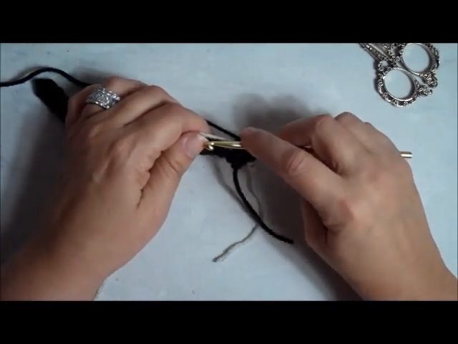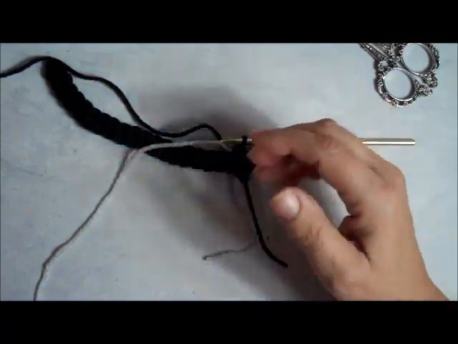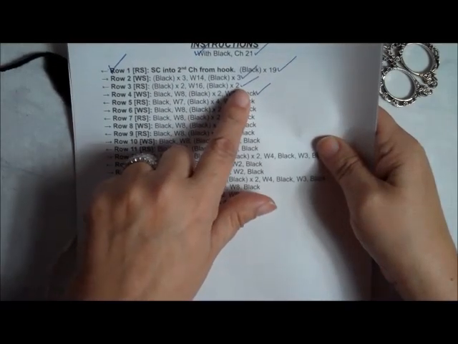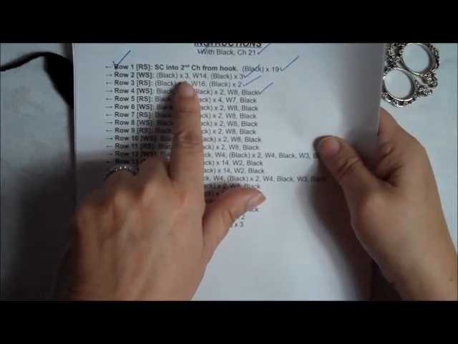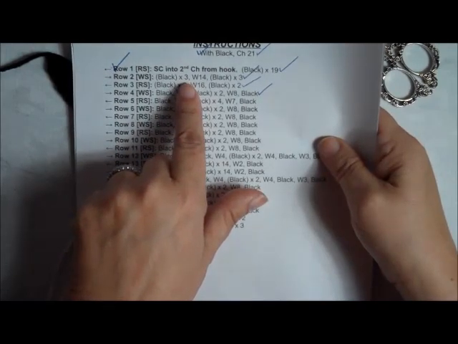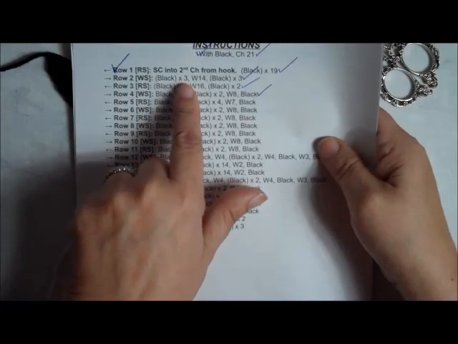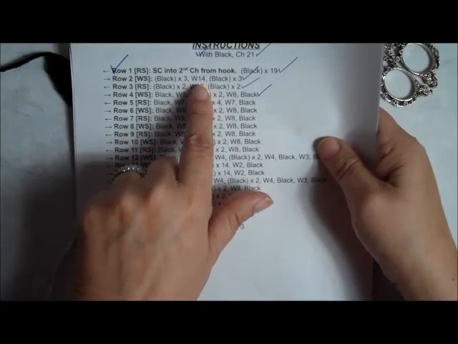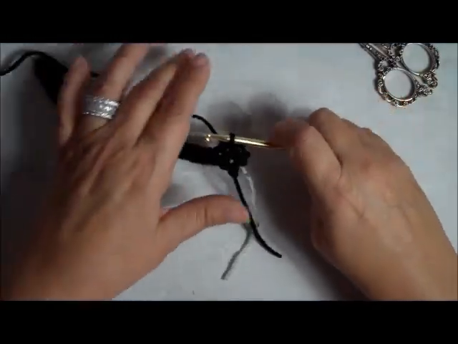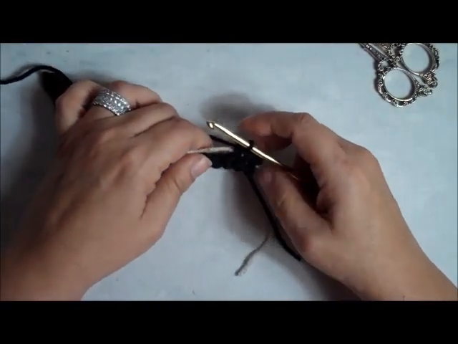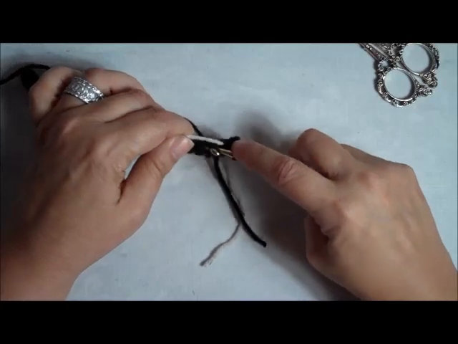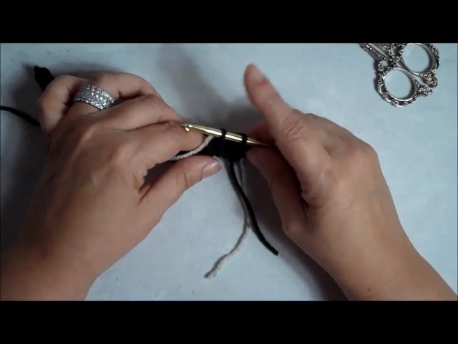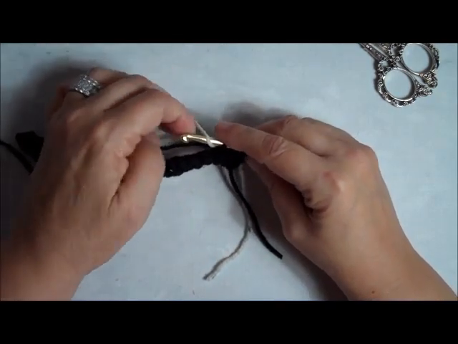It calls for 3. So when we're looking at the pattern and we see black 3, white 14, black 3, always look ahead. You should know that when you hit the 3rd single crochet in that cluster, you will need to get ready to change yarn for the next color. You're going to do that by crocheting the single crochet in your black, but you're not going to close the stitch out with the same color. You're going to close the stitch out with the next color.